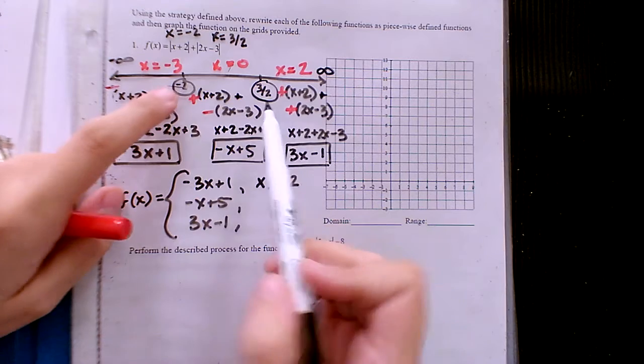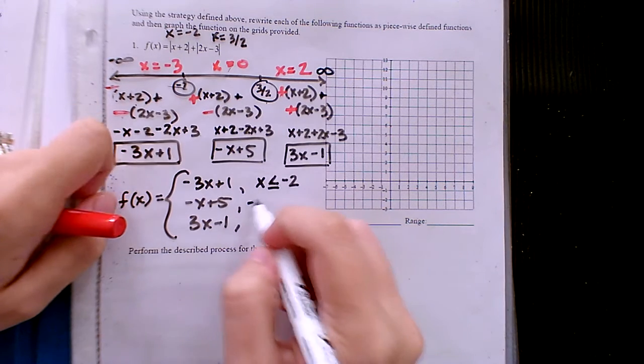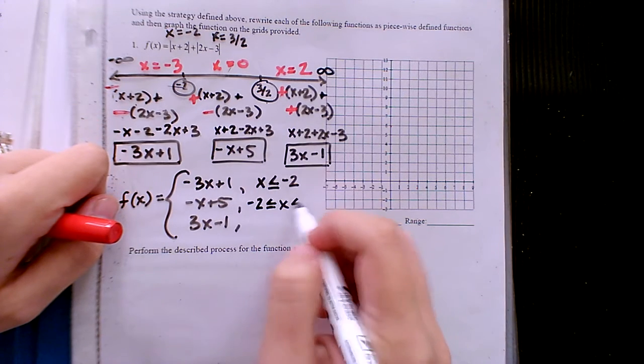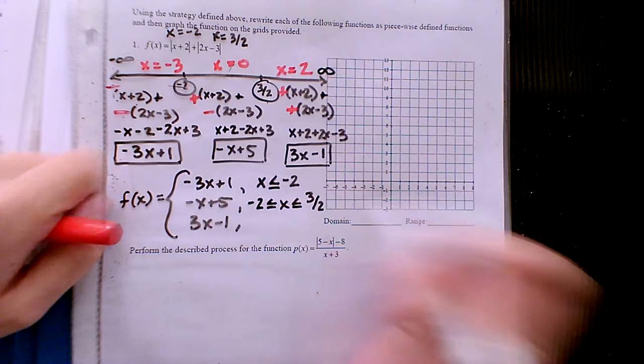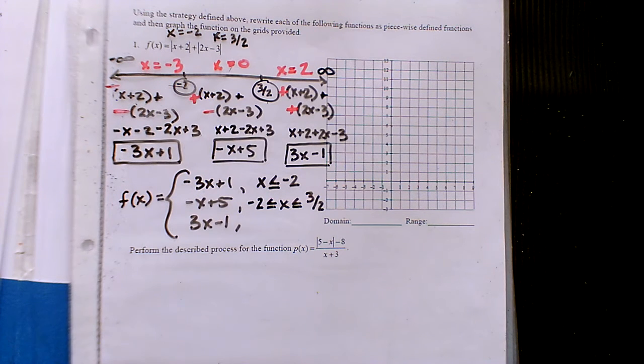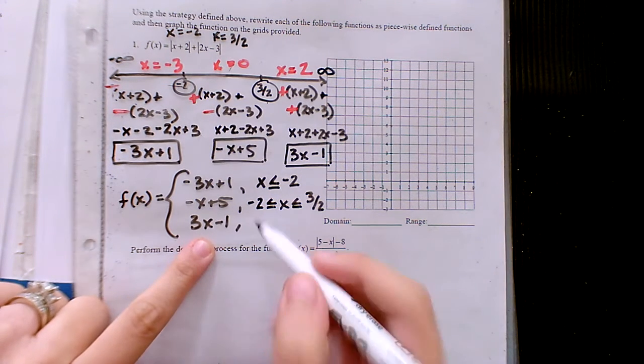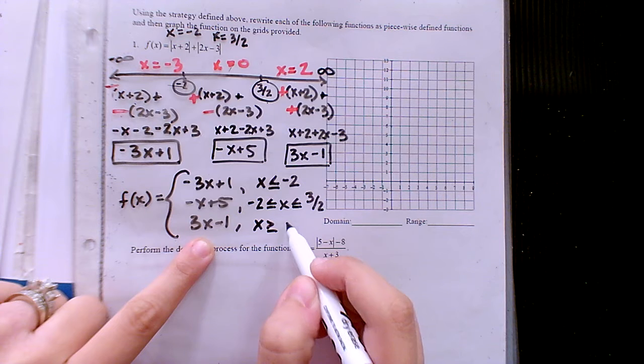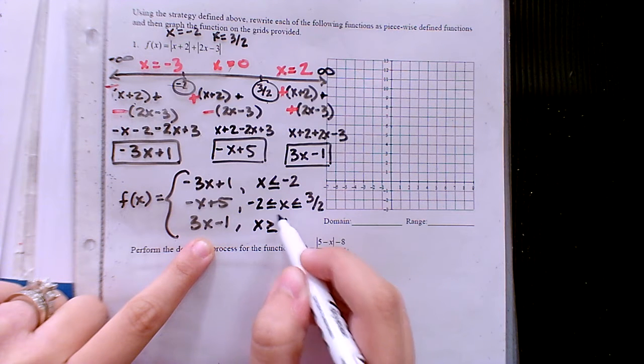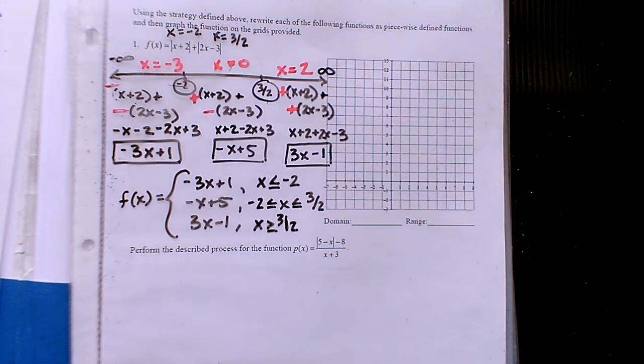The next equation shows up between the vertices. So we can write that using our inequalities between -2 and 1.5. And then the last one would be greater than or equal to 1.5. All right, so without a calculator, let's go ahead and graph these 3 lines.